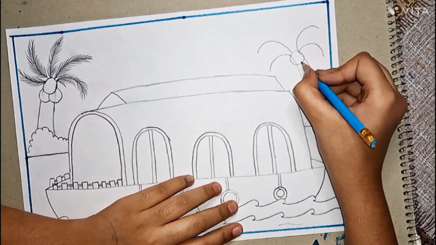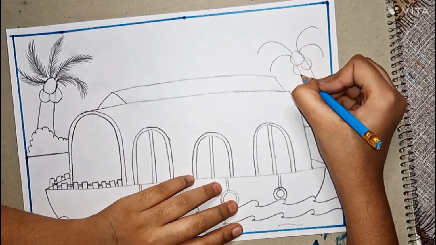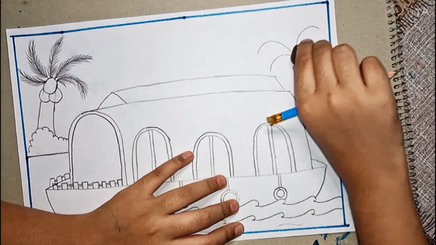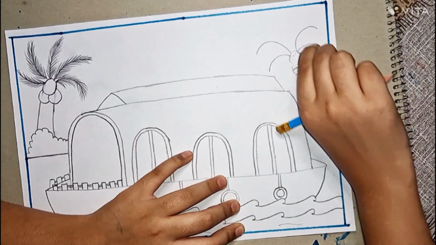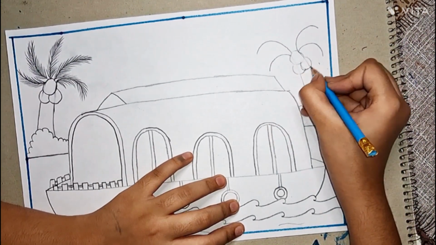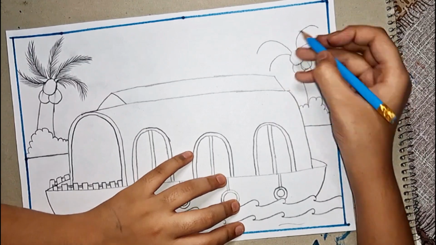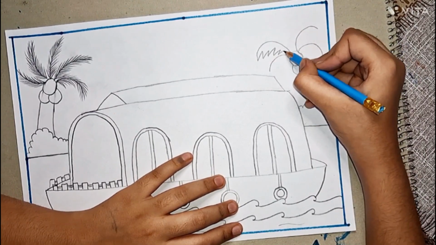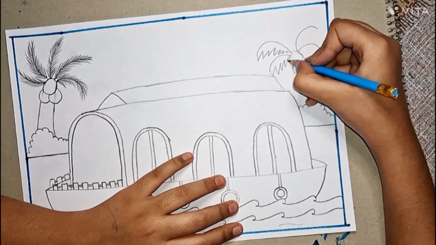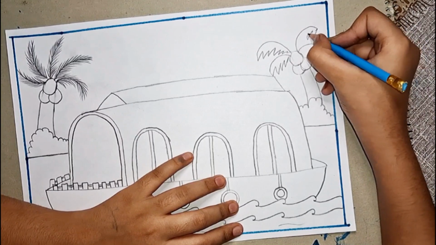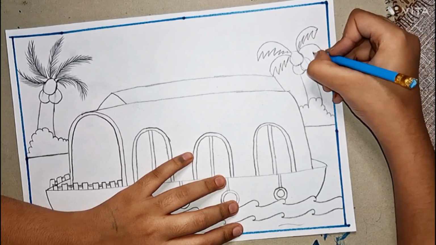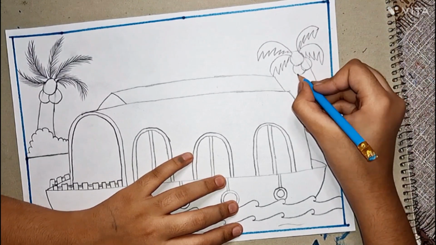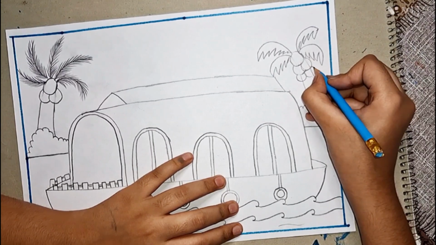I'll be using a different way to make the leaves of this coconut tree, using these zigzag patterns. We'll add more coconuts.